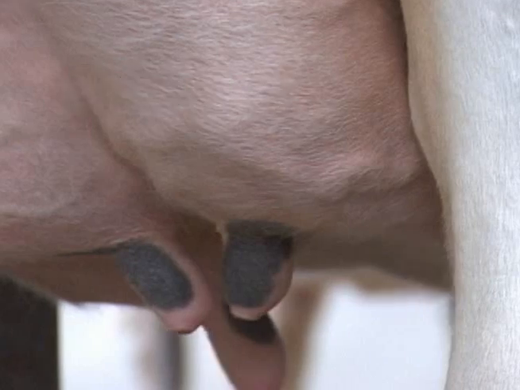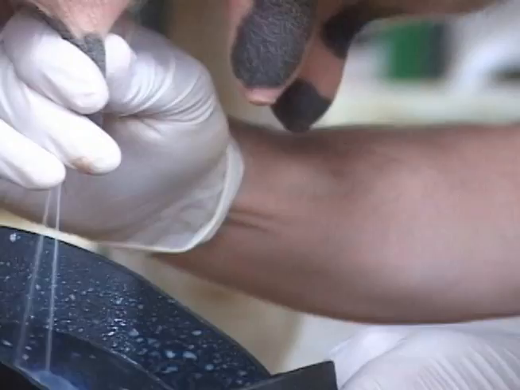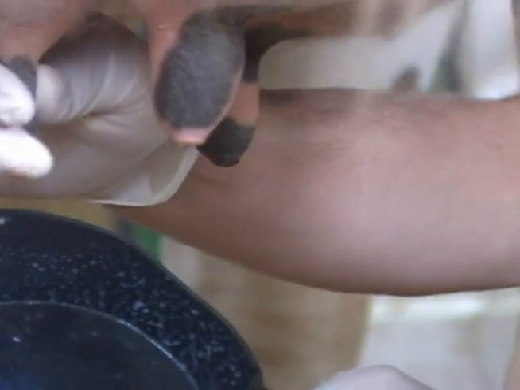The first step is to make sure the teats are clean and free from dirt. Then, force strip in a strip cup and check for abnormal milk.